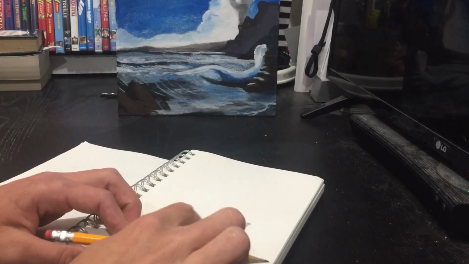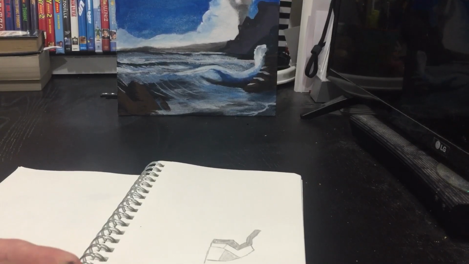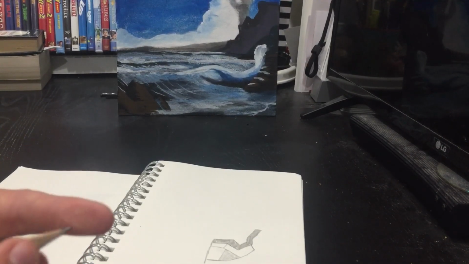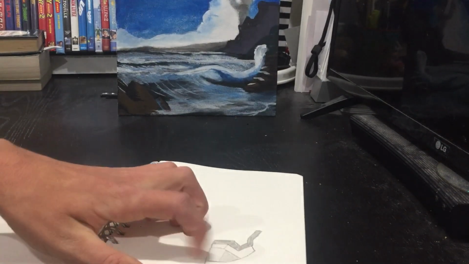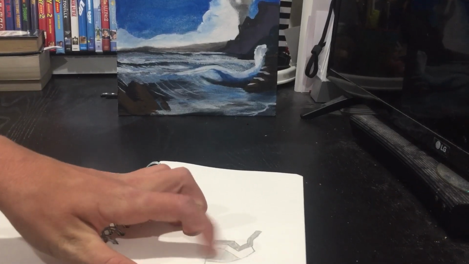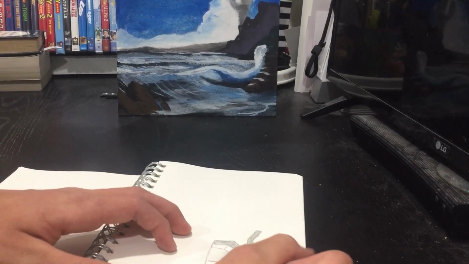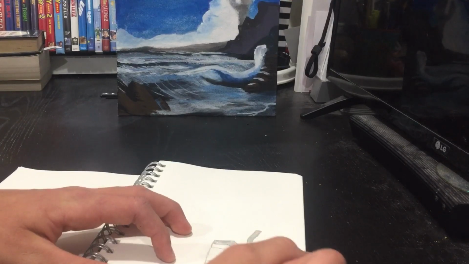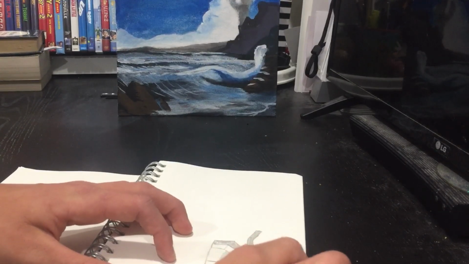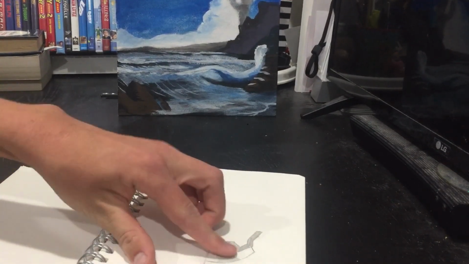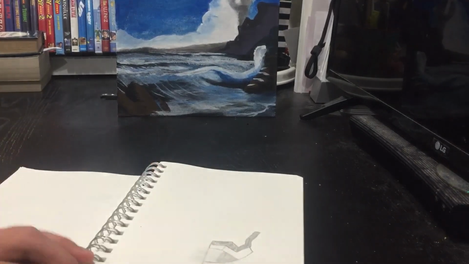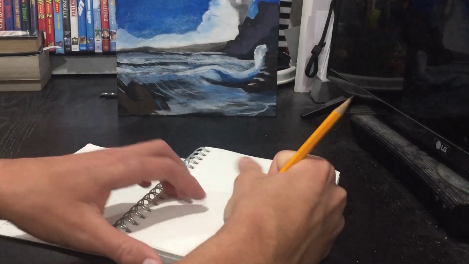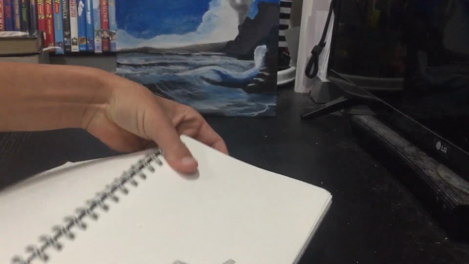One of the techniques I learned: if you put lead on your finger and push it like this, you get some of the lead onto the other square. Or you could just put lead on this side and push it like this. And if it goes over the lines, you just erase it like this. Isn't that clever?